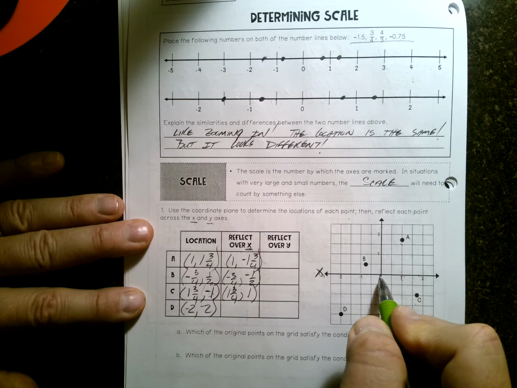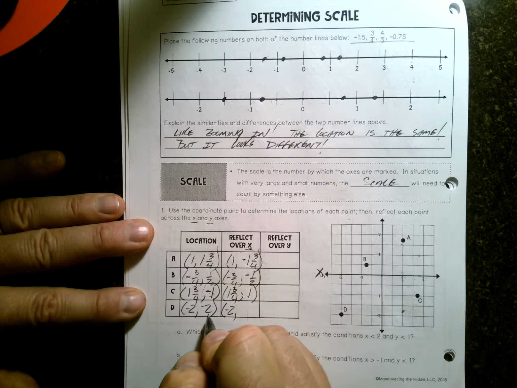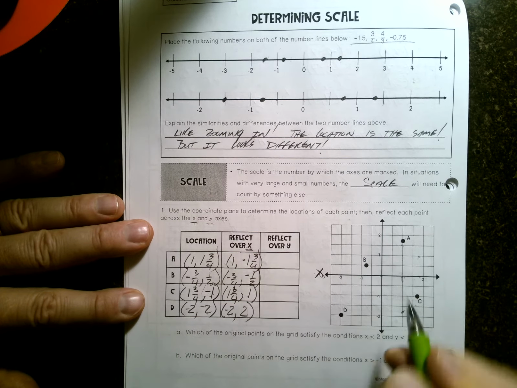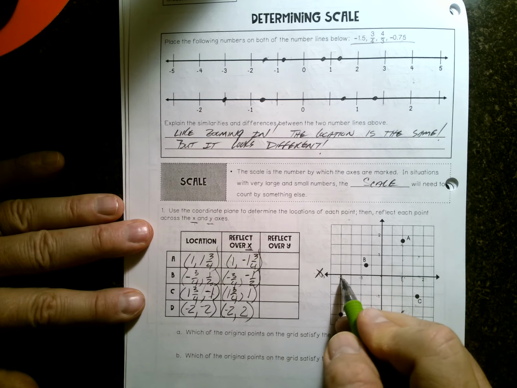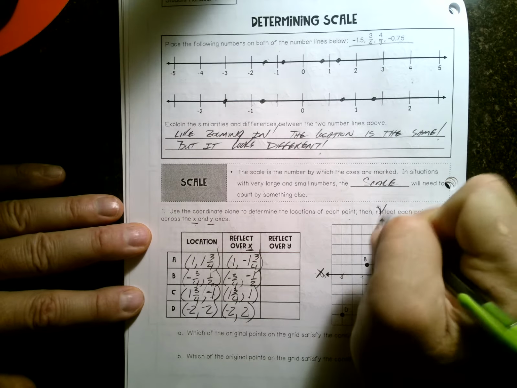1 3/4 and 1. And there's a reflection across it. And then the last one would be negative 2. That was a negative, so I'm going to change it to a positive. So negative 2 and 2. Okay. Now, let's go across the y-axis.